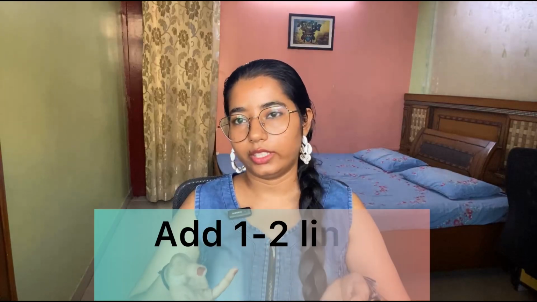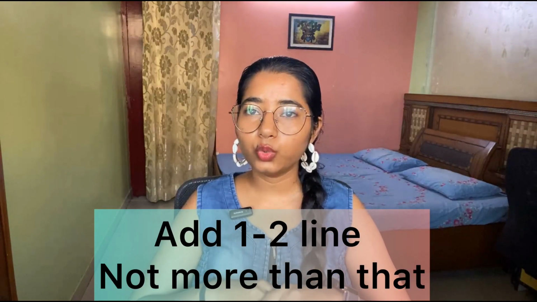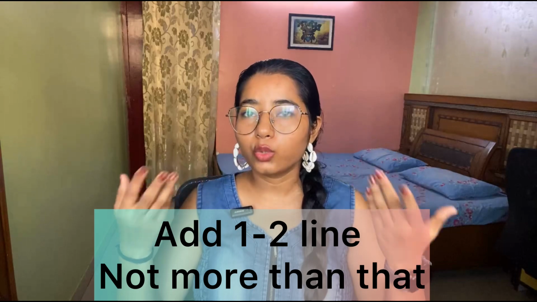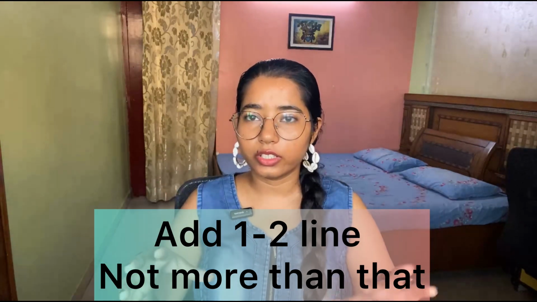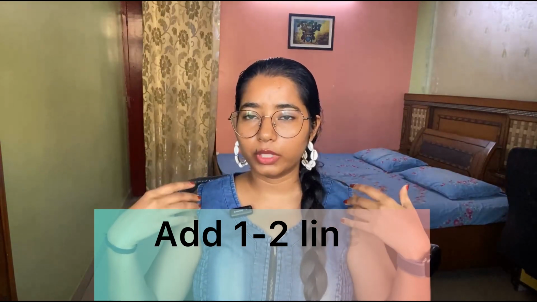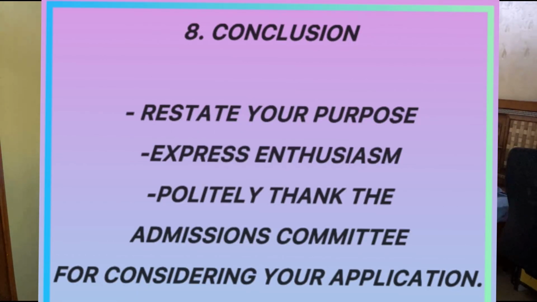The long-term vision: describe your long-term aspirations, whether it's contributing to your field of study, impacting your home country, or pursuing further research. It could be anything. Long-term could be related to your short-term, or if it's not, don't worry, you can write anything because it's long-term. And third is contributing to society. Mention how you plan to use your education to give back to your community or your country, showcasing a sense of responsibility and purpose. Okay, now the last part is our conclusion, and it's very important.